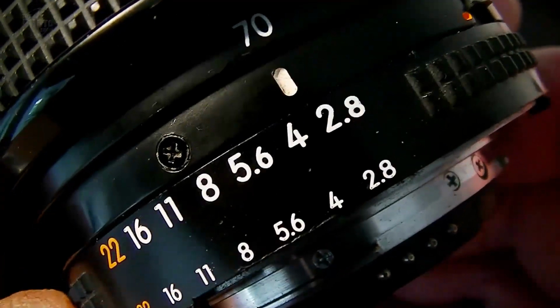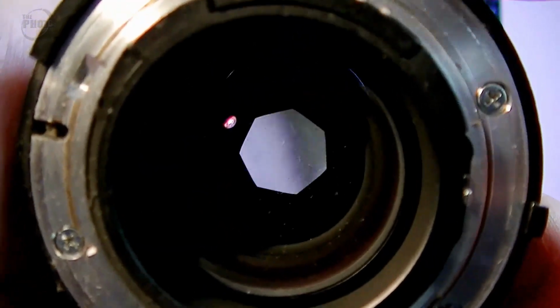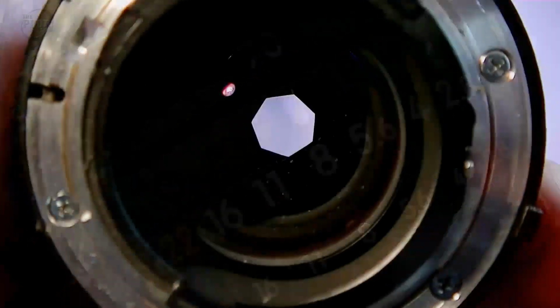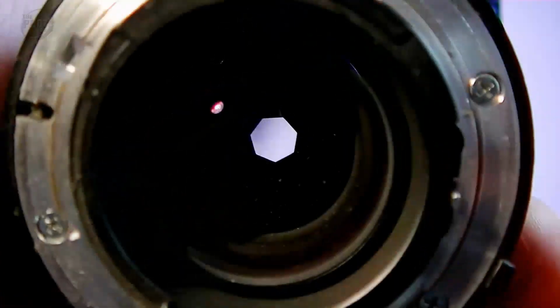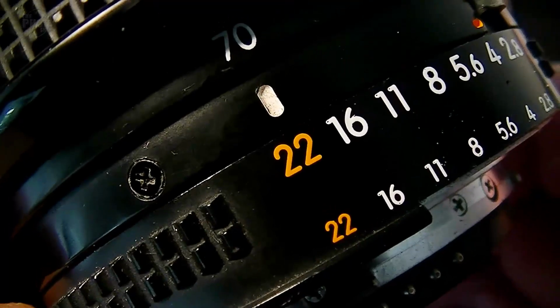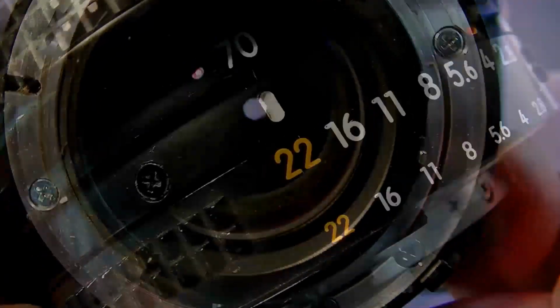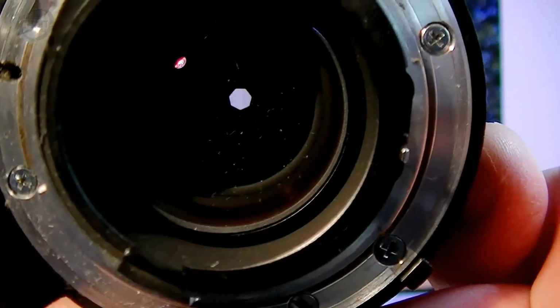So on this lens, this is f2.8, that's f4, that's f5.6, that's f8, that's f11, f16, and finally f22. And that's a fairly typical aperture range for a good lens. So f22, as we were saying, is the smallest aperture.